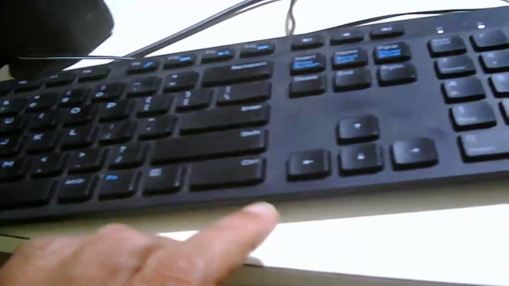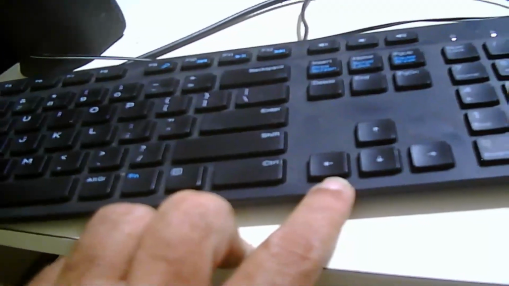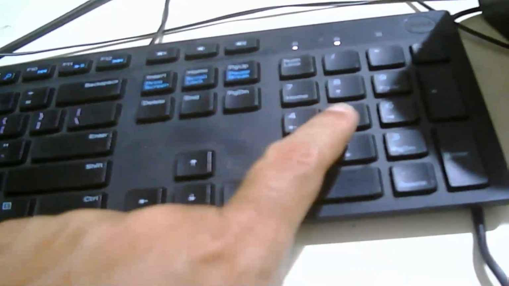Okay. You can see the arrow keys, which are used to move left, right, top, bottom. And this one is called the number pad. Whenever you want to type numbers quickly or do a lot of calculations, you go with the number pad. Enter is a special key. Whenever you want to go to the next line, press enter.